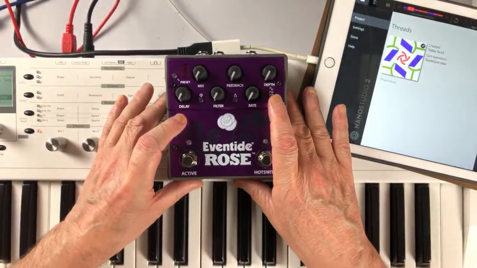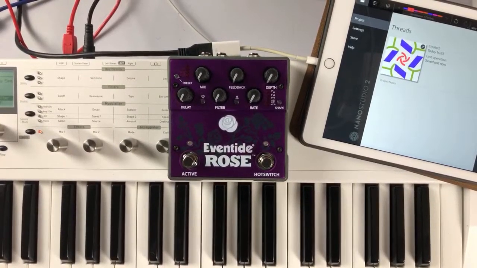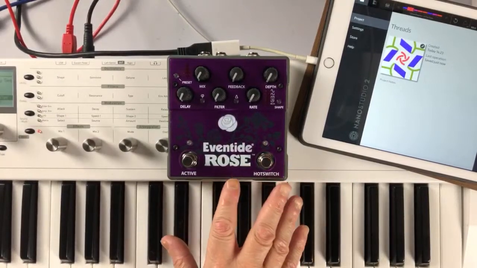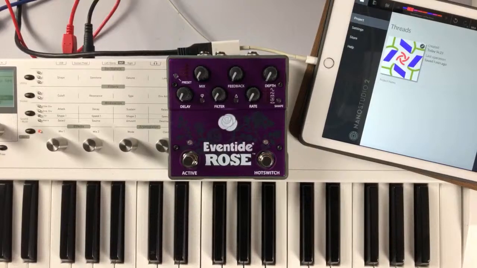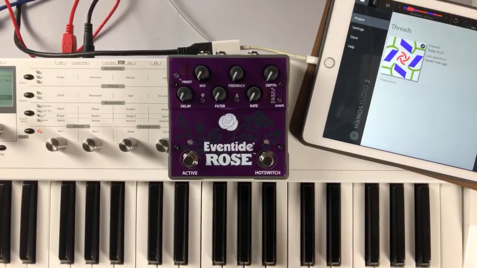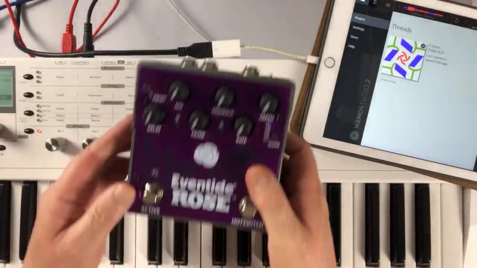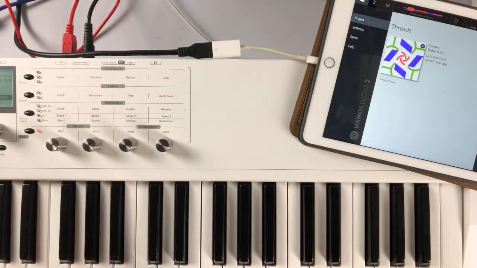Thank you to Eventide for sending me the Rose to have a play with, because Star Ackerman and the team over at Eventide asked me would I have a look at the Rose and blast it through some synthesizers, and I said absolutely no problem whatsoever. So it arrived today, so we shall be doing some crazy delaying stuff, which this does in some detail.